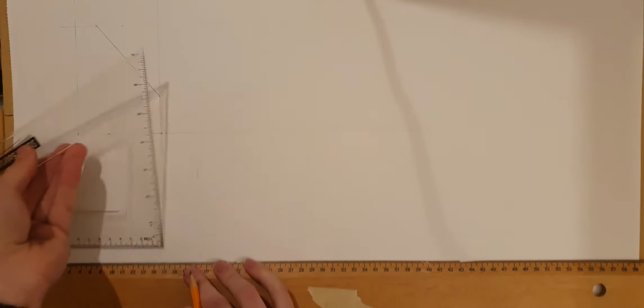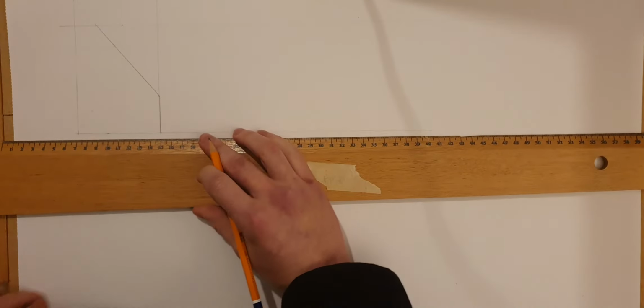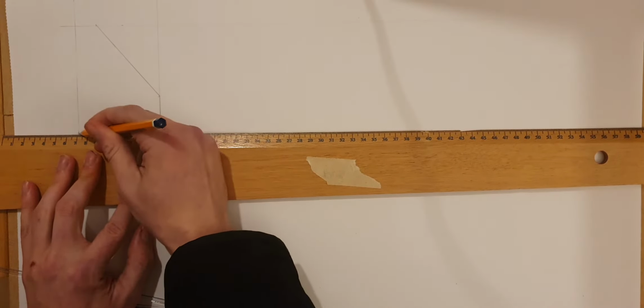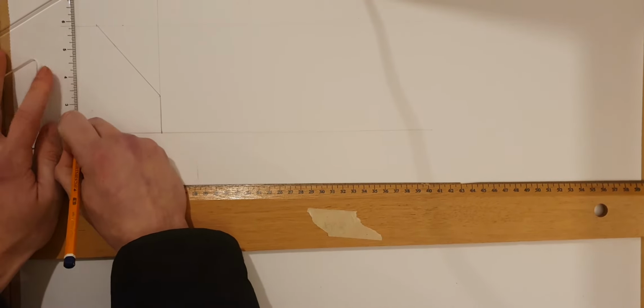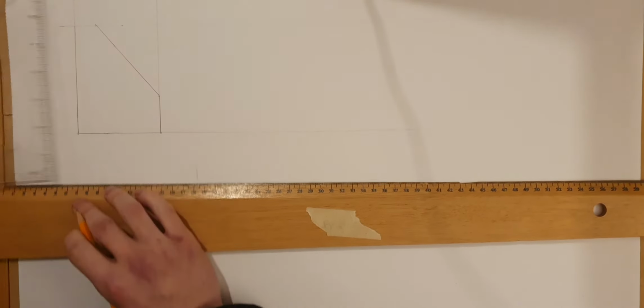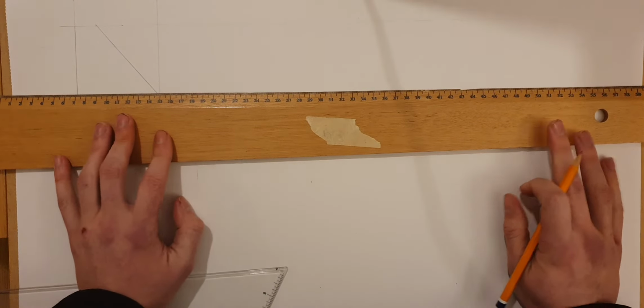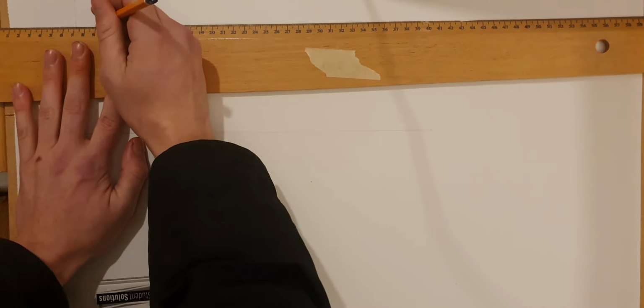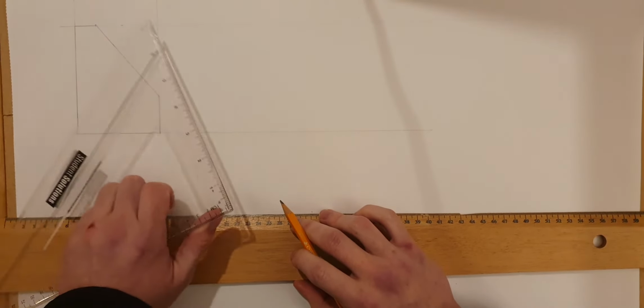Now we can darken in all these lines. Now, so that's our end elevation drawn.